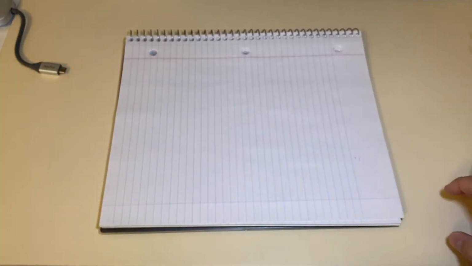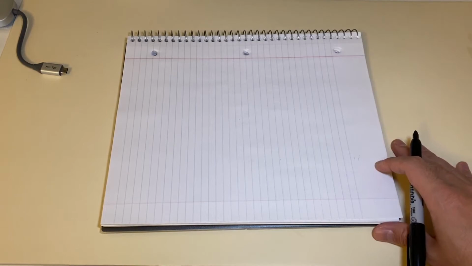All right, welcome everybody. This is my desk setup for the moment, and I thought I would share with you writing it out by hand. Please excuse my poor penmanship, but a quick disclaimer.